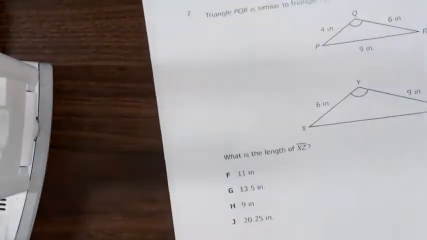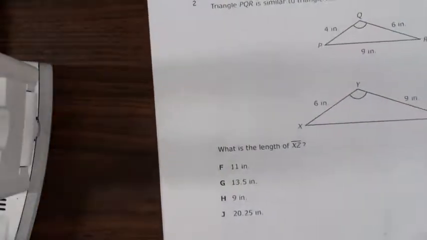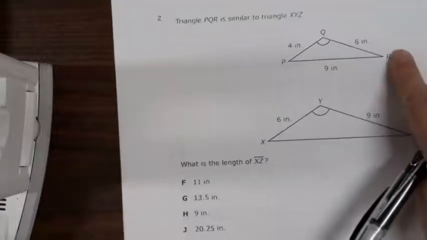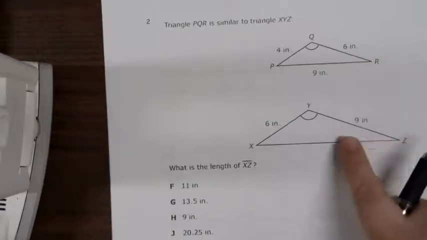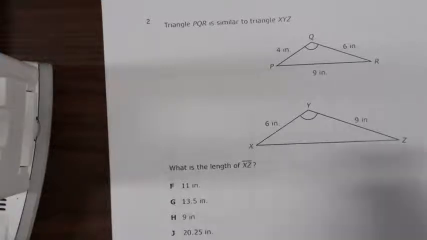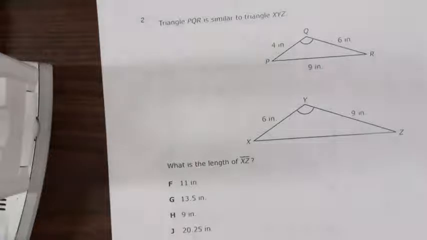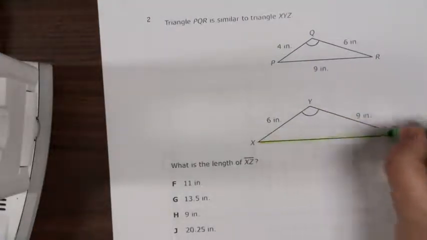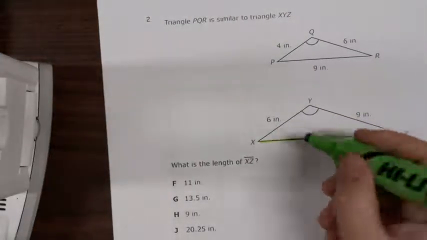Okay, going to number 2. Triangle PQR, which is this top one, is similar to triangle XYZ. Remember, similar means same shape, different size. And it wants to know what is the length of XZ. So I'm going to get a highlighter here. So XZ is this side right here that is colored in green.